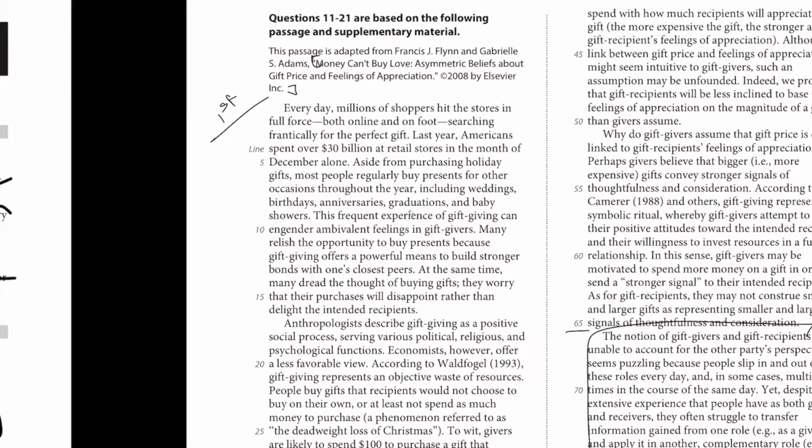Many relish the opportunity. So remember, before they said that it generates ambivalent feelings, right? It generates feelings that some people like it, some people don't, right? So many relish the opportunity to buy more presents because gift giving offers a powerful means to build stronger bonds with one's closest peers. So what does this mean? It means that gift giving provides an opportunity to strengthen the bonds or create a more intimate relationship with a specific individual, right?